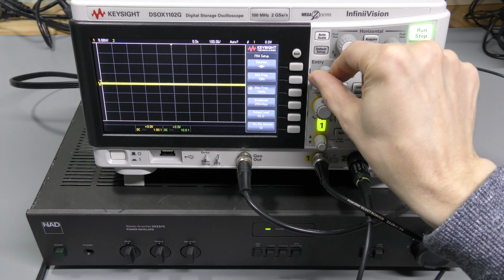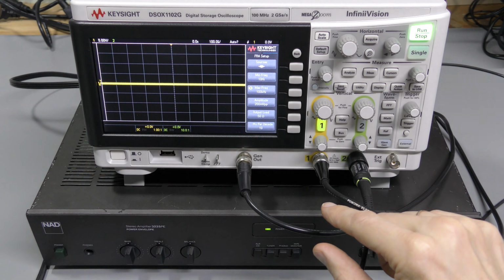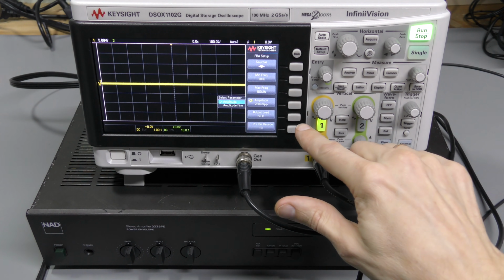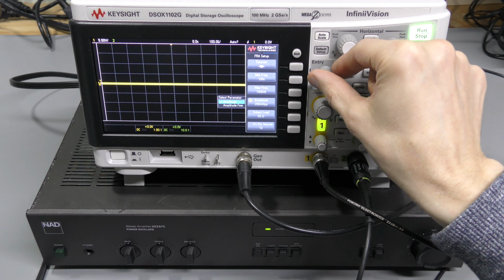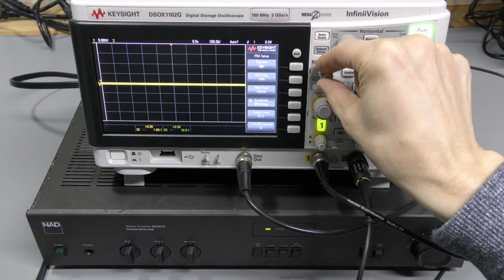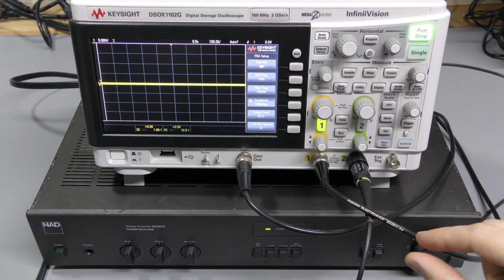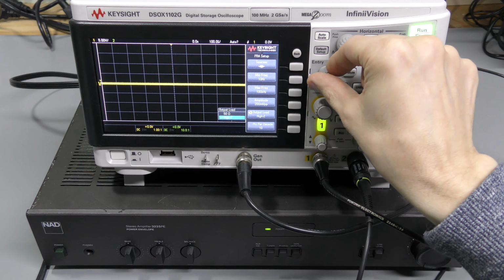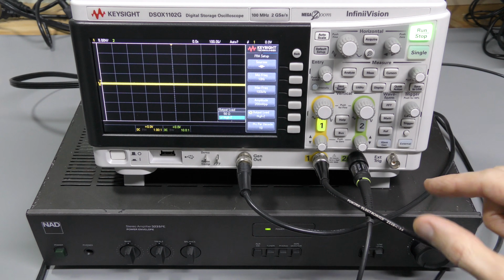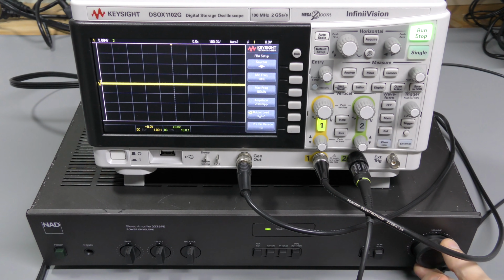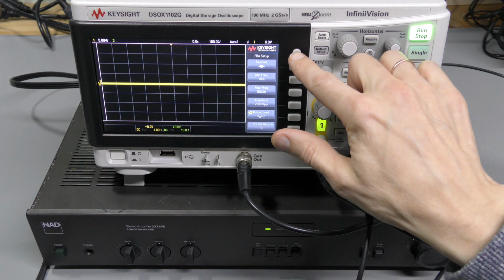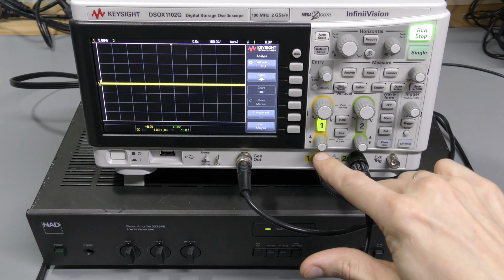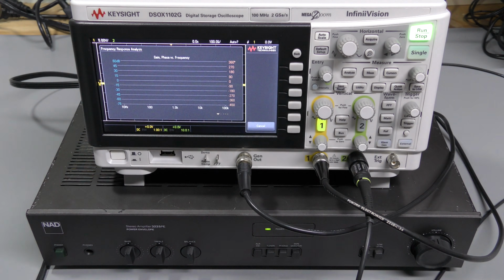We have a choice here between 10 kHz and 100 kHz. Let's go to 100. Amplitude 200 millivolts peak to peak. Let's reduce that to 100 millivolts to avoid clipping. Output load is high Z, and we should be ready to go. Let's turn the volume up to, let's say, 50%. Get out of this setup menu and run this.